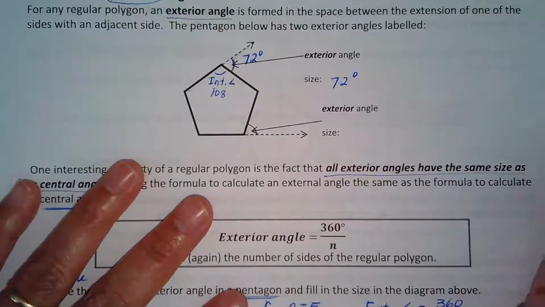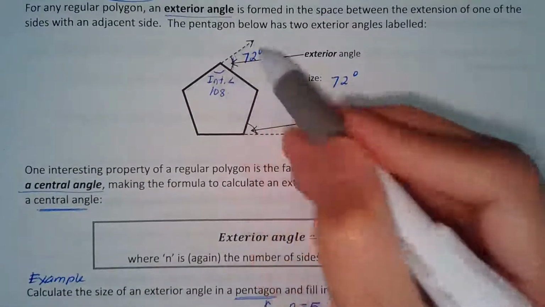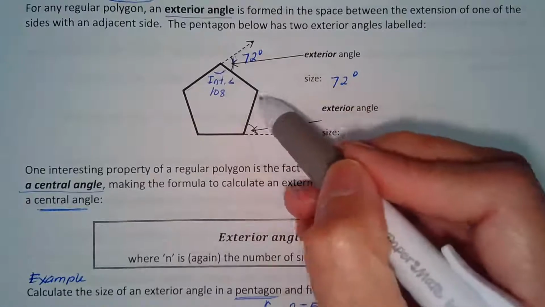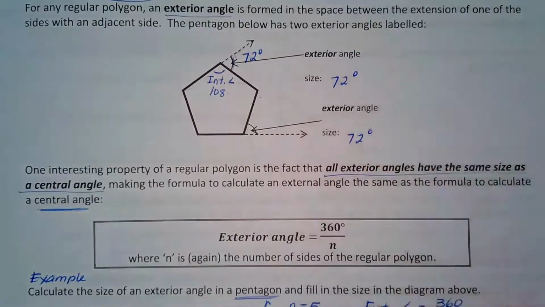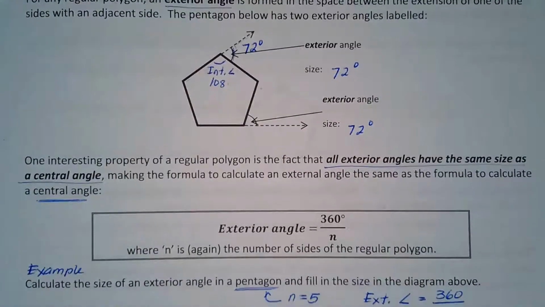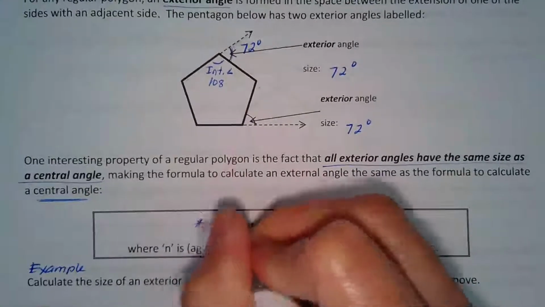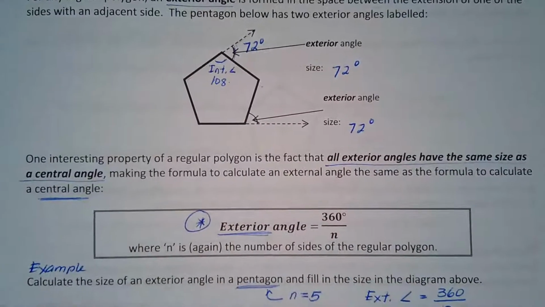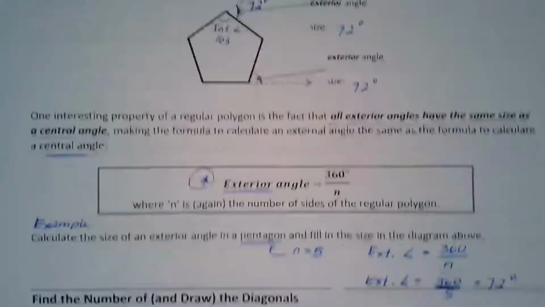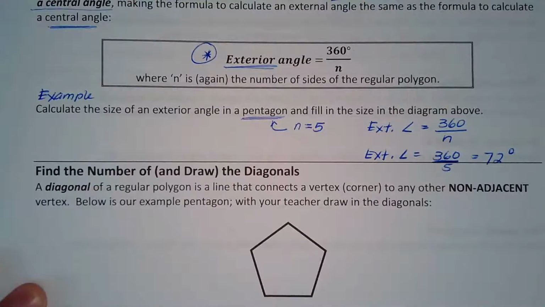How many exterior angles do we have? There's one here, and then there's one there, right? So 72 degrees. Okay, that's awesome. So put a star beside it because that's a formula. Now I'll leave it up there like that.